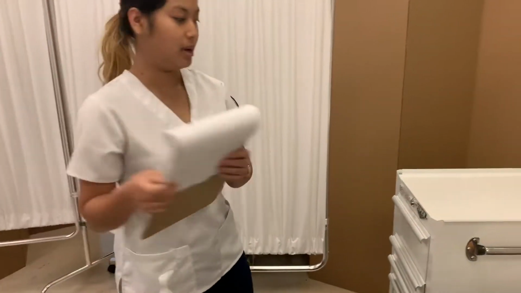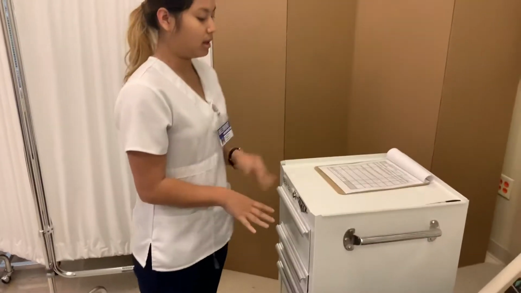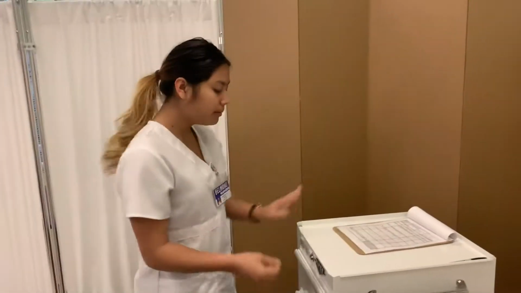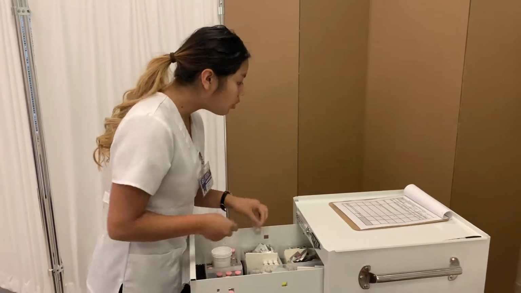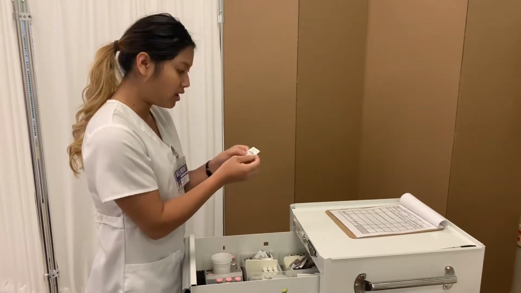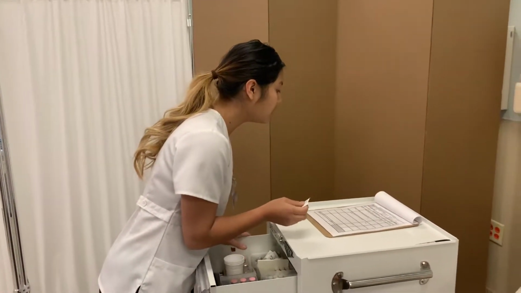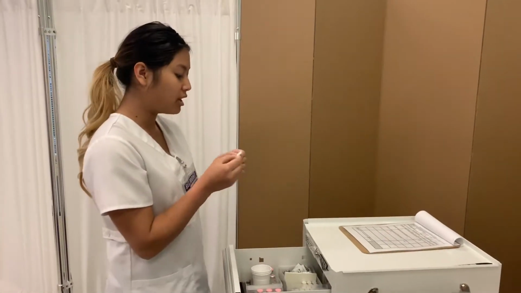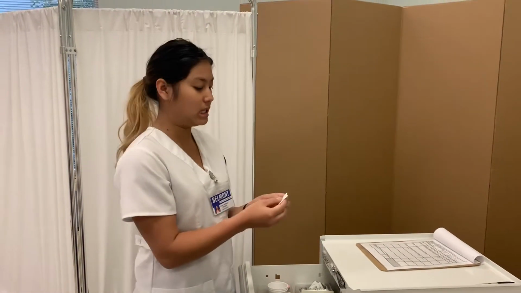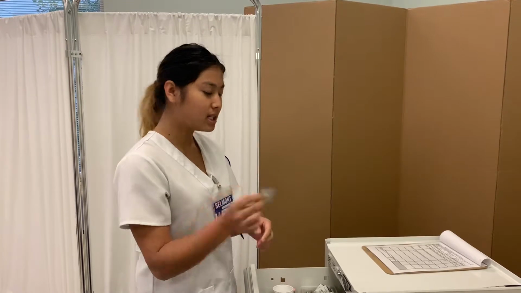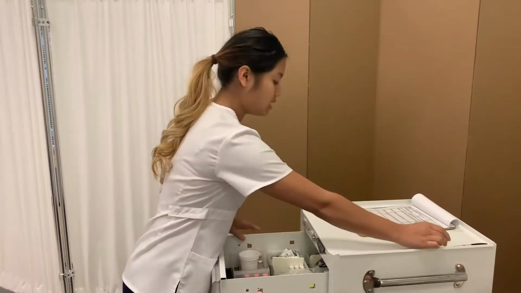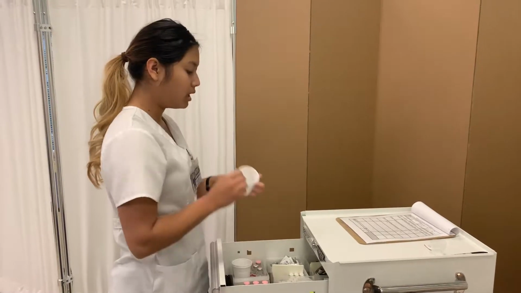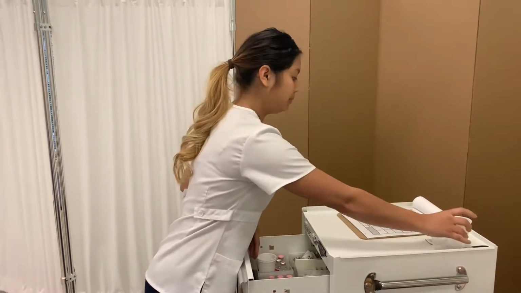And then here I would cross-reference the materials gathered with the MAR. So we've got digoxin, so that is oral. We've got this, it is 250 micrograms. The medication here is 0.25 milligrams. This is the conversion that is correct. So we've got that. We will grab a cup for it to go in, and then water for the patient.